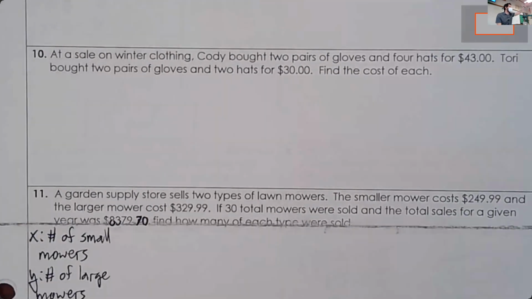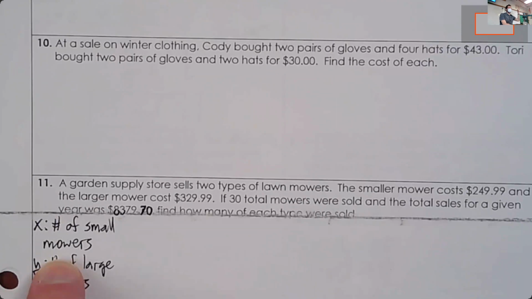Number of small mowers is what? What do we say that was for our variable? X, right? Small mowers are X, large mowers are Y.